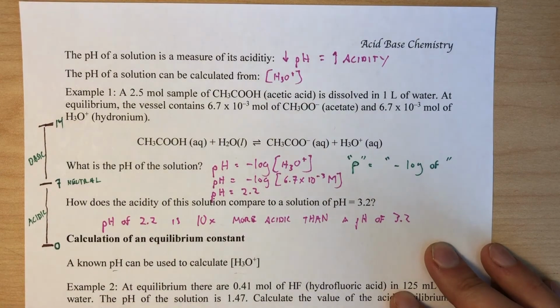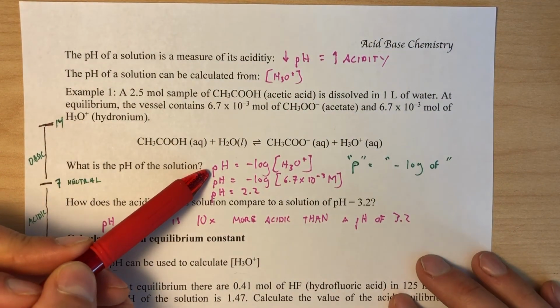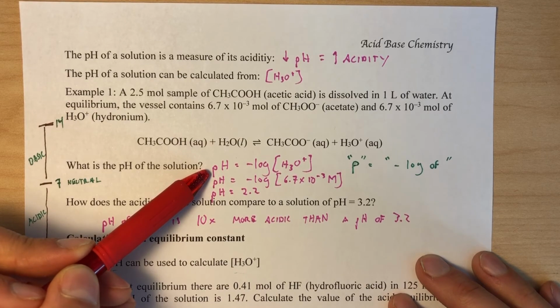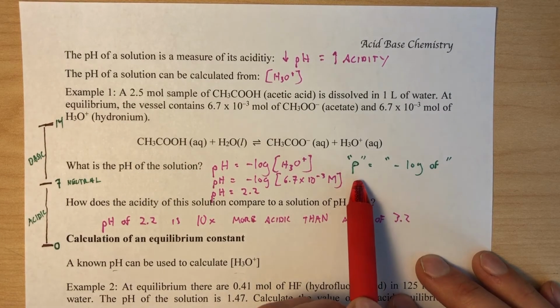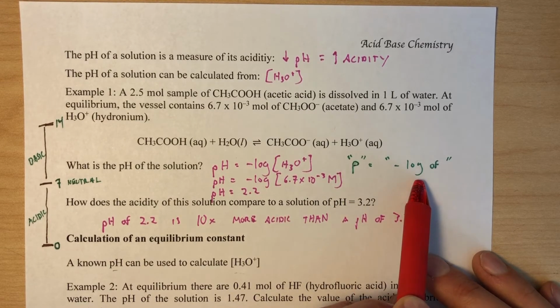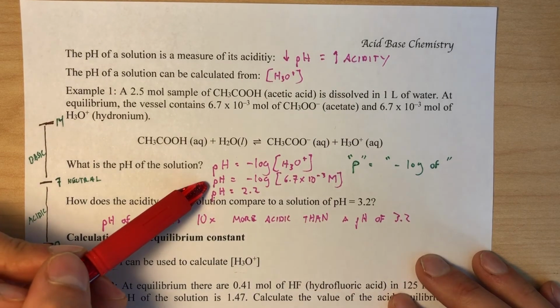So we calculate the pH using this equation. Our pH is the negative log of our hydronium concentration. A few times in this unit, you're going to see this P: pH, pOH, pKa, pKb, etc. This is just considered the negative log of. So a pH is the negative log of the acid concentration, which is hydronium.